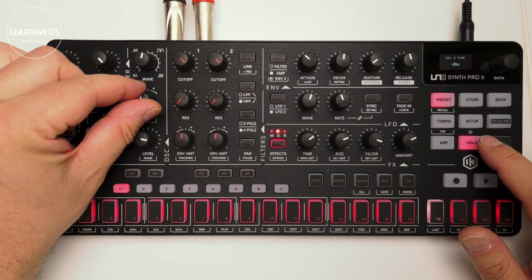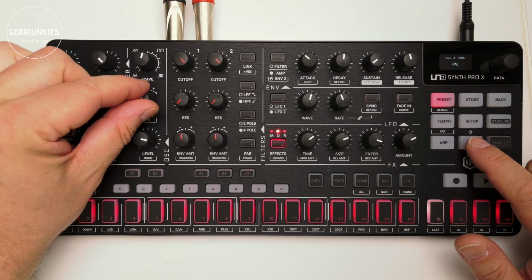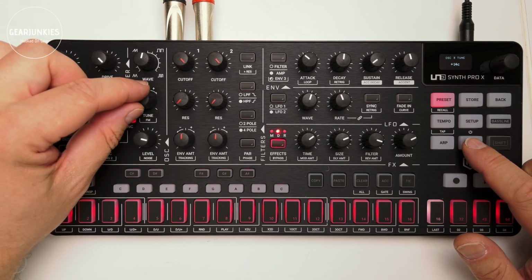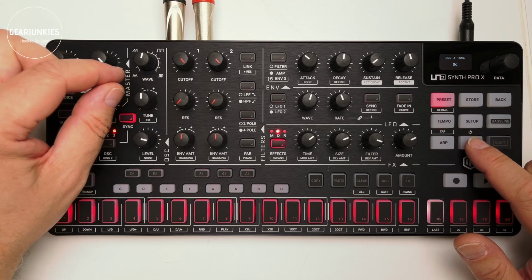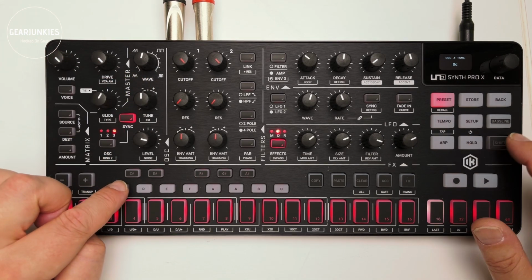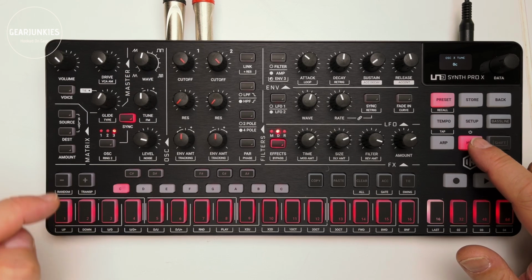And as we turn the FM during the sync, you can hear some nice oscillators trying to fight their waveforms with each other. Let's hear it.